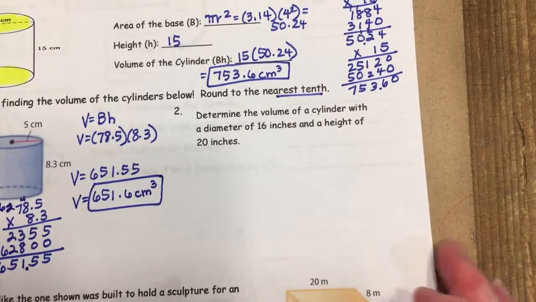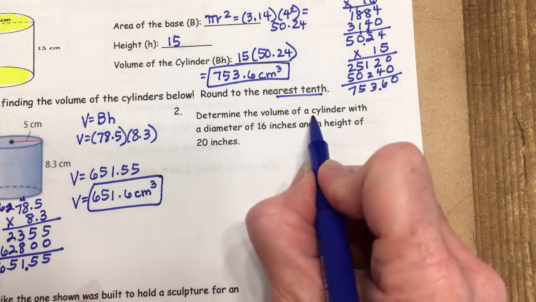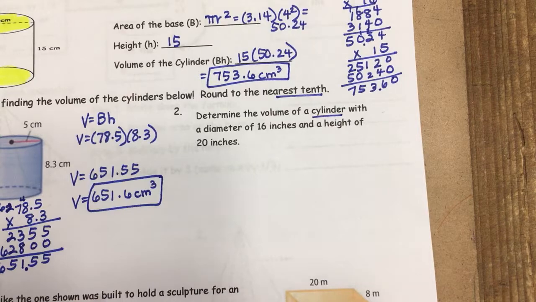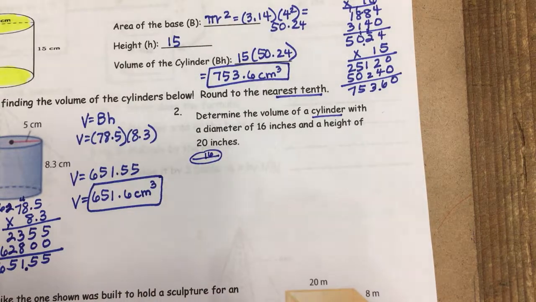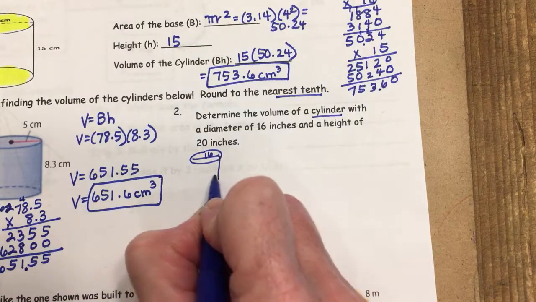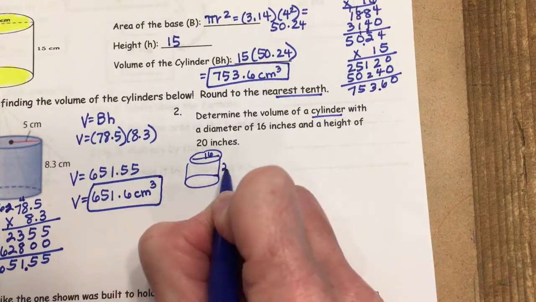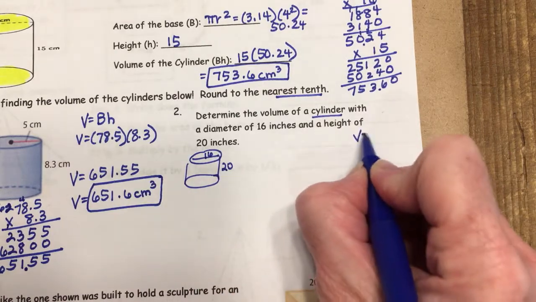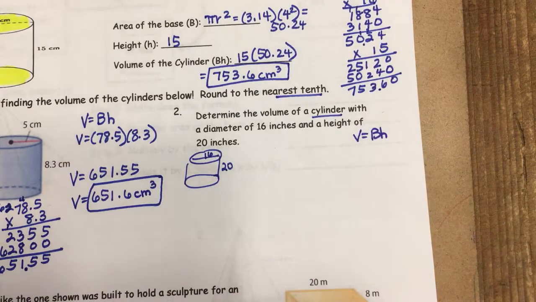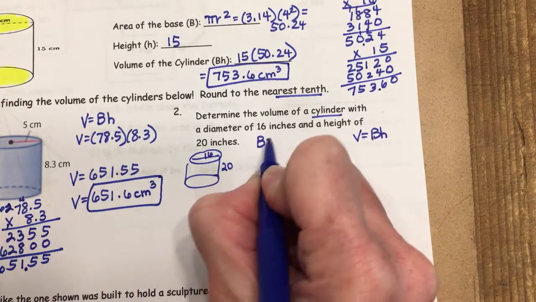Number 2 says determine the volume of a cylinder. So that tells me what I'm working with. It has a diameter of 16. So diameter is all the way across, and a height of 20. Again, I'm going to start with the volume is the area of the base times the height, but I need to find the big B first.